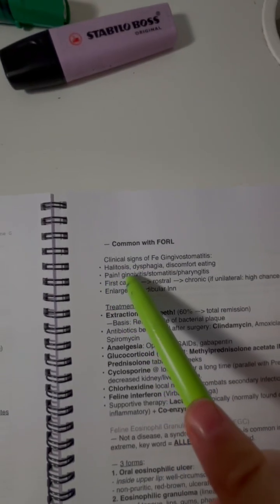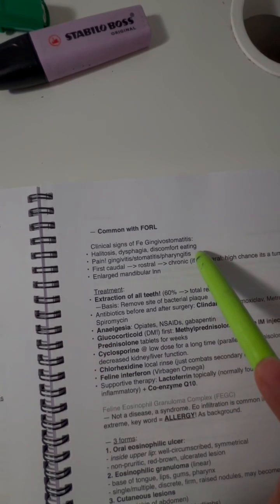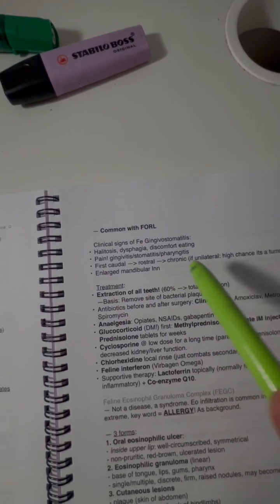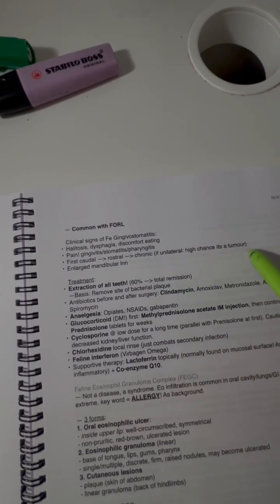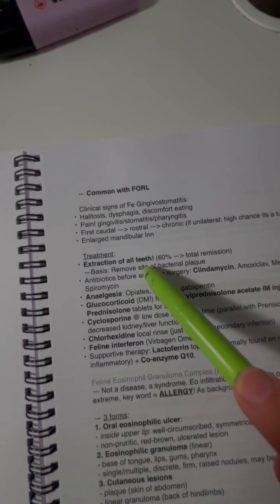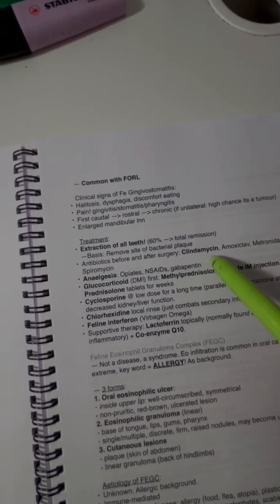The clinical signs are halitosis, dysphagia, and discomfort eating, pain, and gingivitis. It first starts off caudally and then becomes rostral and then becomes chronic. If it's unilateral, there's a high chance of a tumour, and expect to see enlarged mandibular lymph nodes. For the treatment, you can extract all the teeth, and after the surgery, give clindamycin.